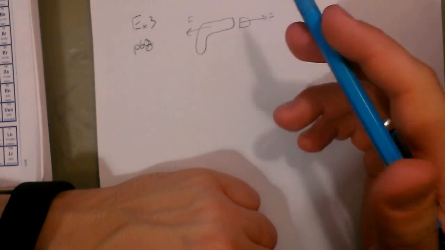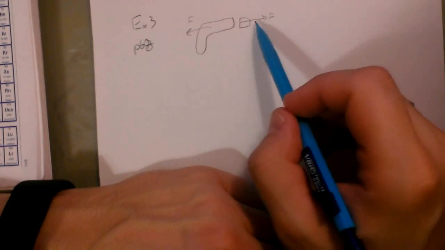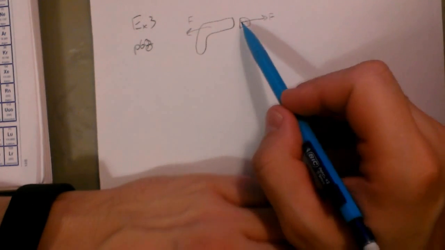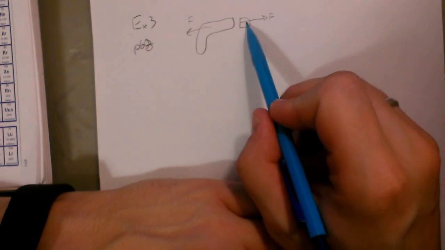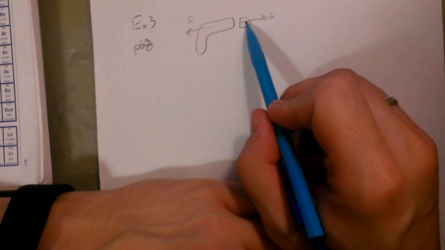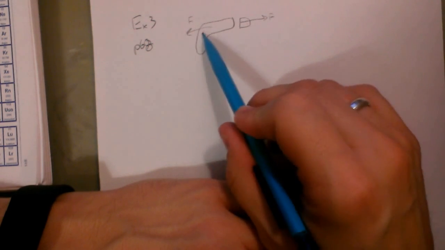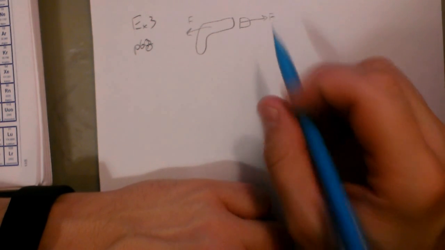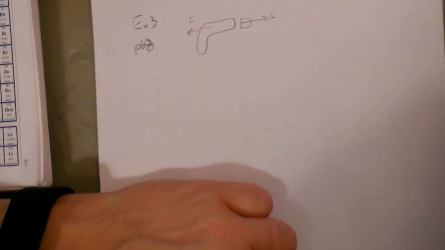And that's what's called recoil. When you fire a gun and it kicks back in your hand, it's because of this equal and opposite force of the bullet pushing back on the gun. However, because the mass of the bullet is much less than the mass of the gun, the velocity of the bullet is faster than the velocity of the gun. And that has to do with conservation of momentum.